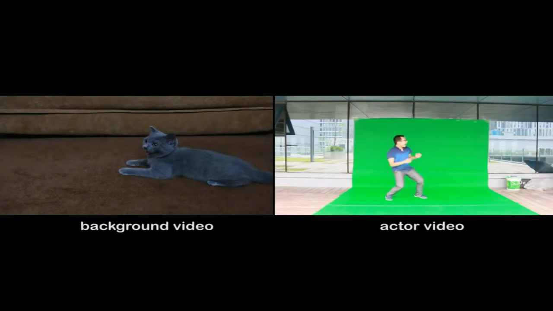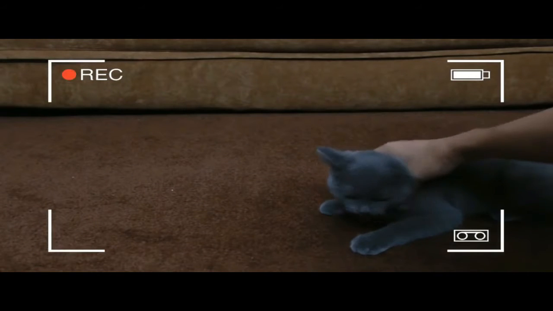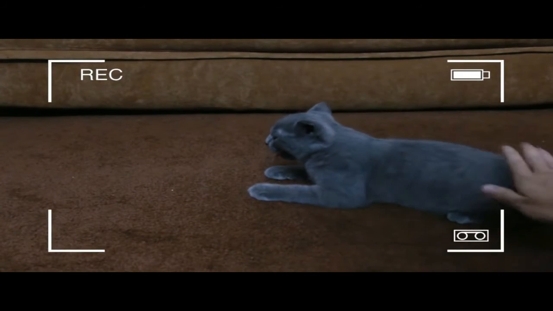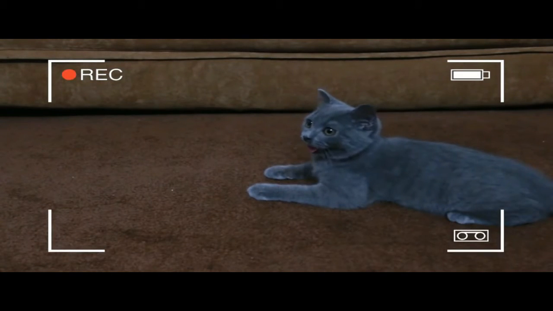Step 1. Shoot your video footage. To get started, we will need to shoot two video clips. One is the background video, and the other one with the actor will be used as foreground. Here, we shoot a video about a cute cat, and we are going to use it as our background video later.